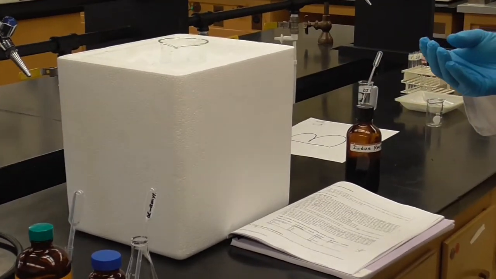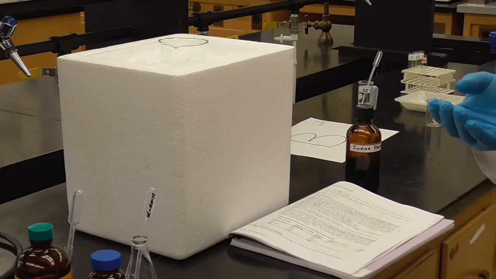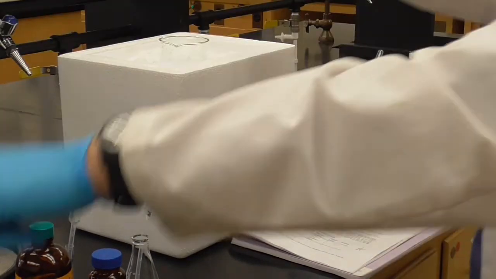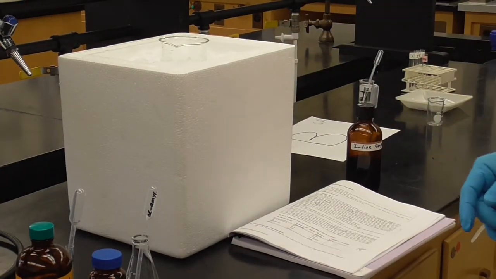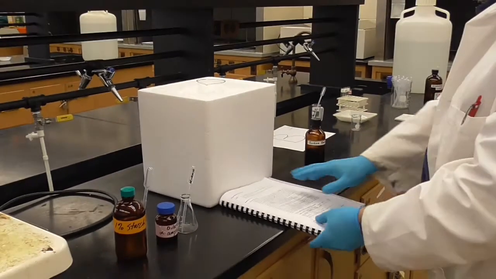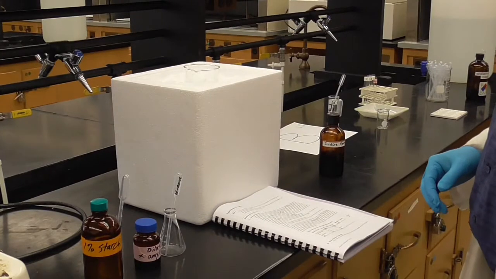Most of this lab we're going to do in the 37-degree one to mimic the human body. But we are going to want to investigate these two, the hot and the cold one, as well, to see how that might affect the enzyme's ability to work.